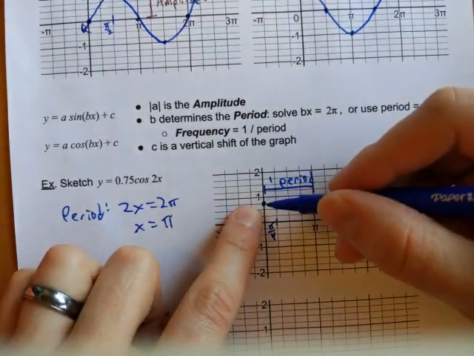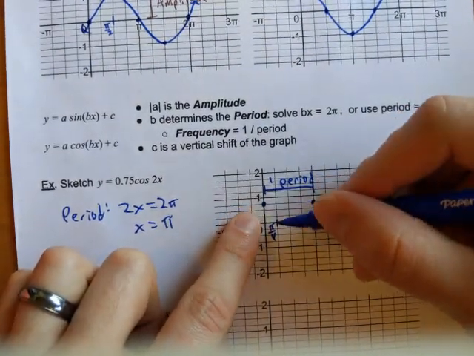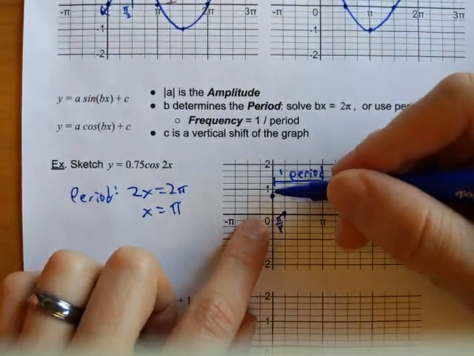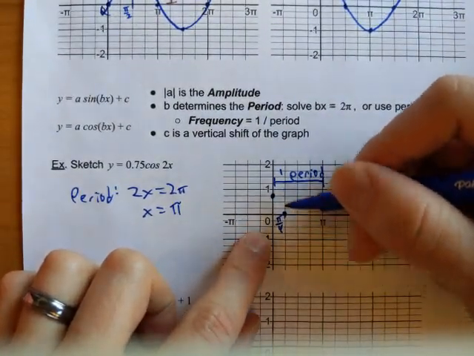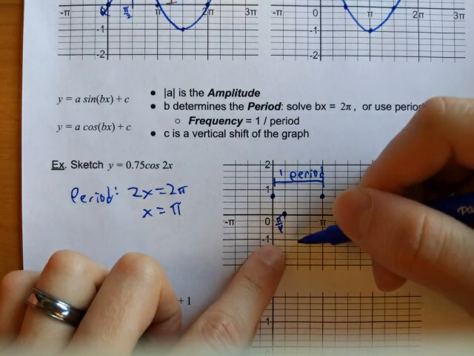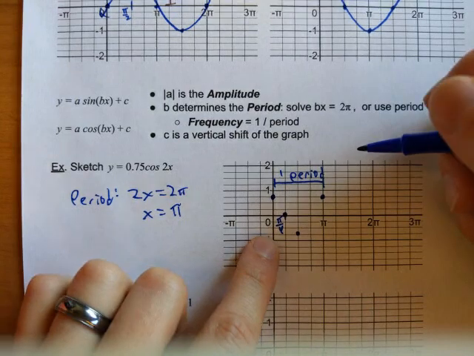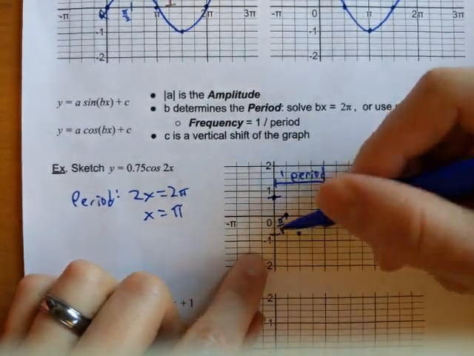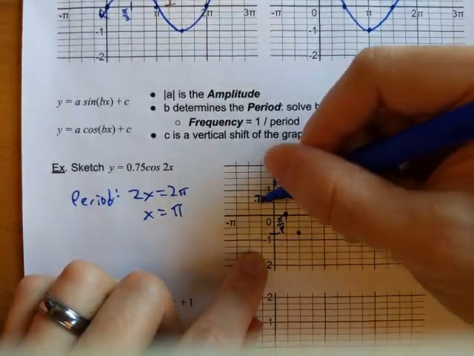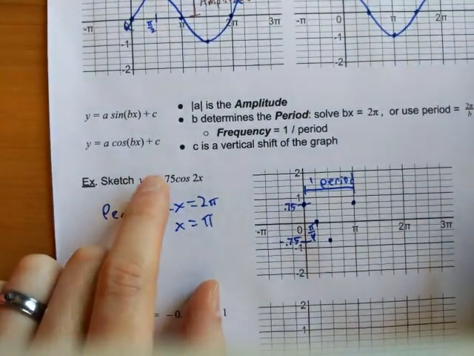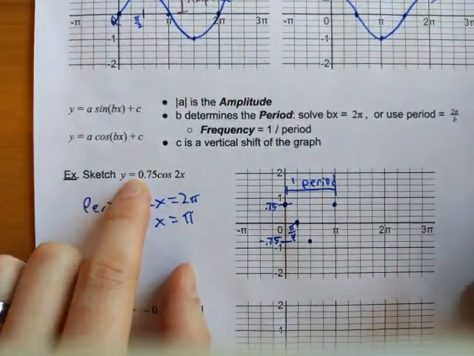And so then you can just kind of bounce around here. If you're at the top of the graph right here, then your next point has to be in the middle, at 0 here. And then if you've gone top, middle, next thing is bottom. And again, it's not going to be -1 now. Now it's going to be at -0.75 because we've changed the y-axis values that we need here because of this vertical shrink, the amplitude change.